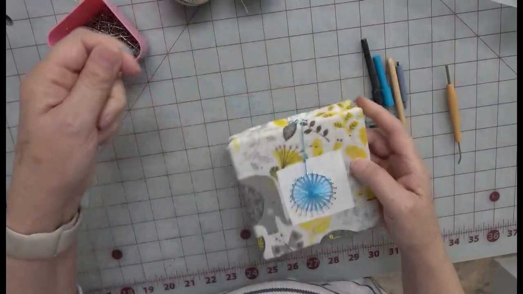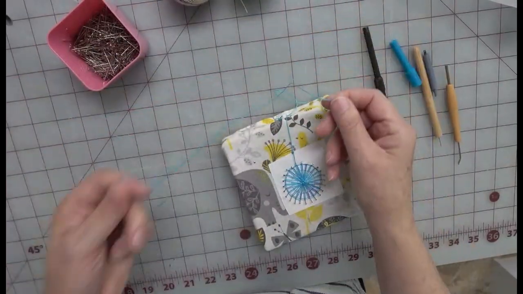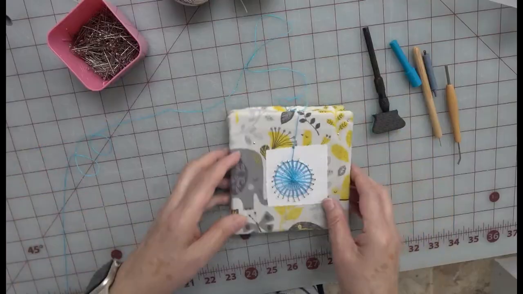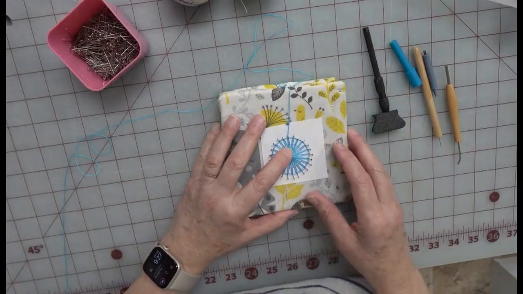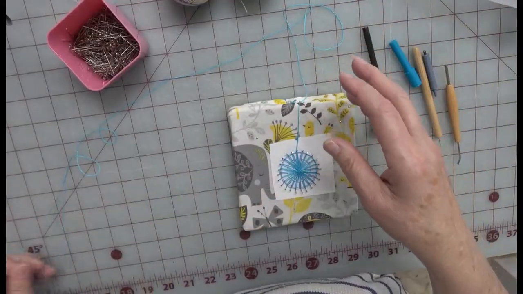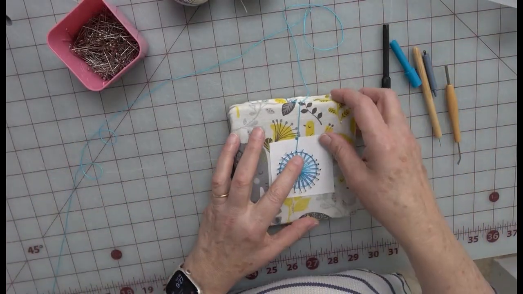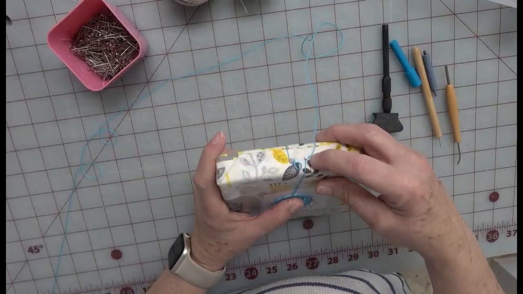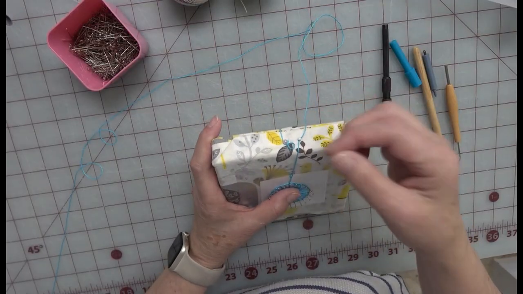And then I measure up how much thread I want to use. I usually work with about 1.5 yards or so, so it doesn't get all tangled. And so by anchoring this thread, it gives me time to thread up my needle and all of that. And so to get ready to sew, I would take this pin out and just start.